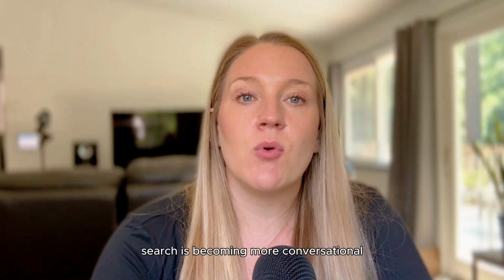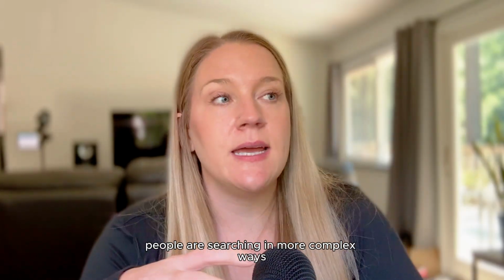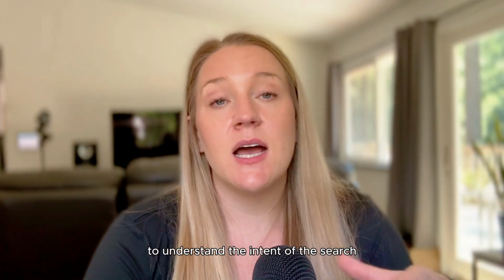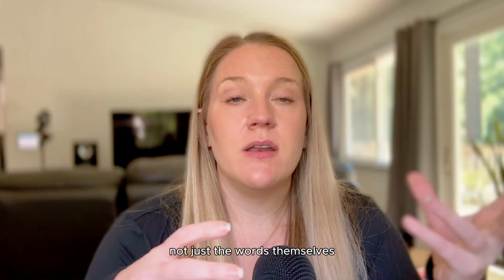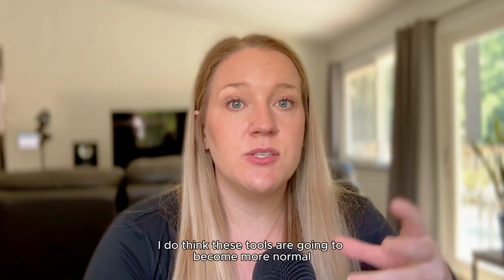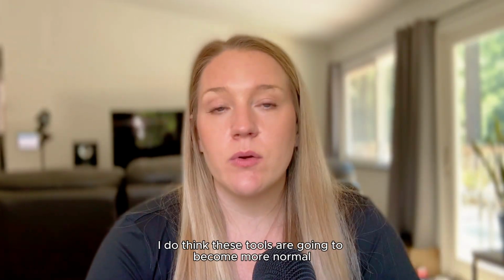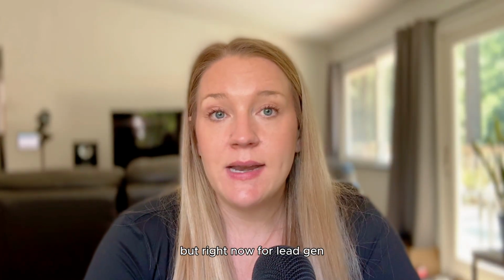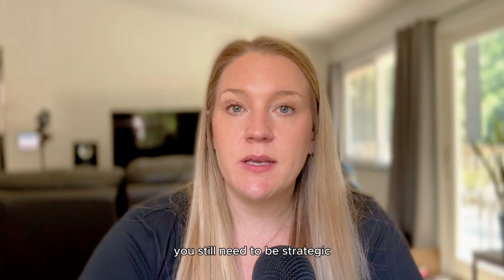Search is becoming more conversational. People are searching in more complex ways, and Google is using more AI to understand the intent of the search, not just the words themselves. And over time, I do think these tools are going to become more normal, more useful, and probably a lot more necessary. But right now, for lead gen, you still need to be strategic.